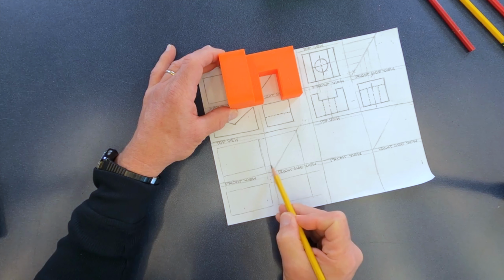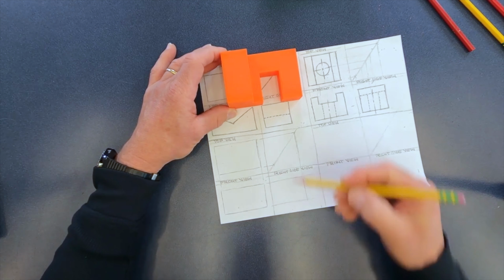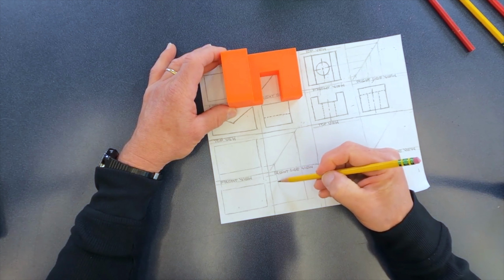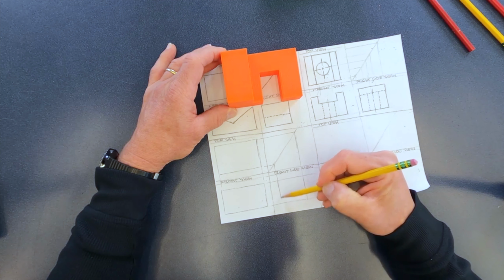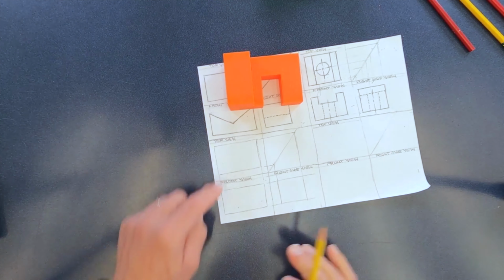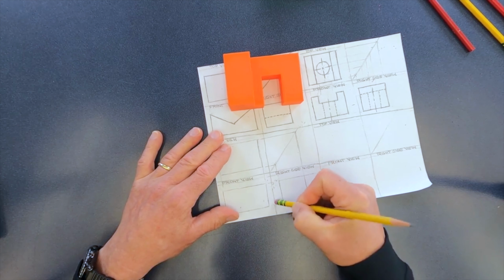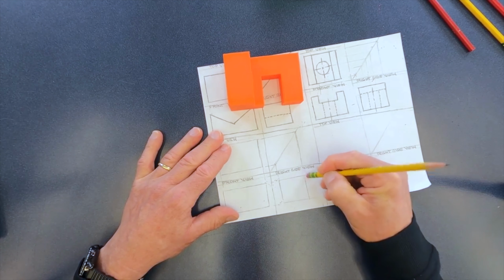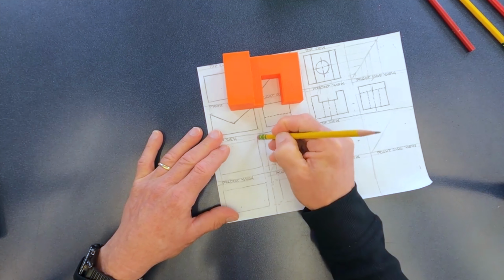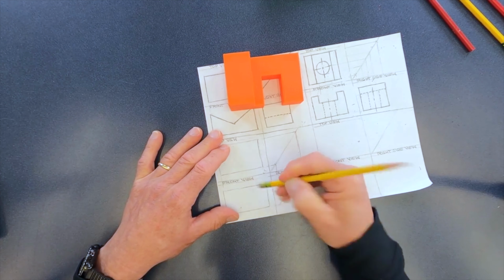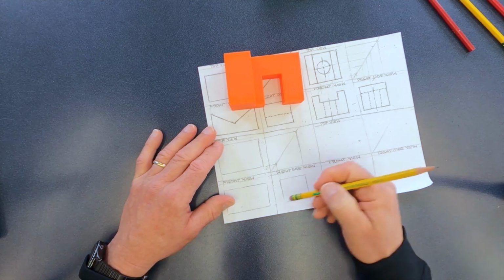And then right here, I bring this over, and as soon as it hits that reflection line, I come straight down. And so now I have three rectangles on my paper. I'm going to clean those up a little so it's not confusing, so that you can actually see the rectangles. And there they are.